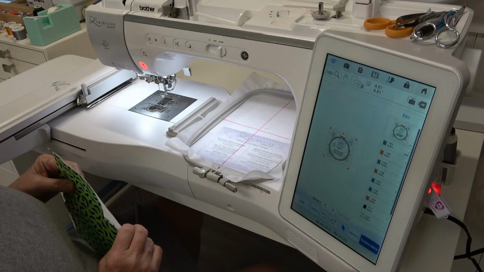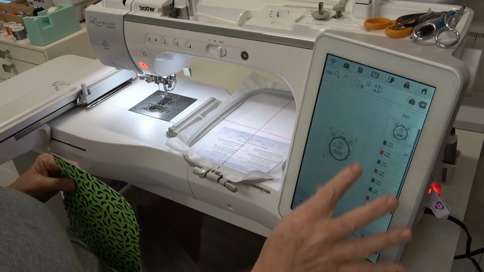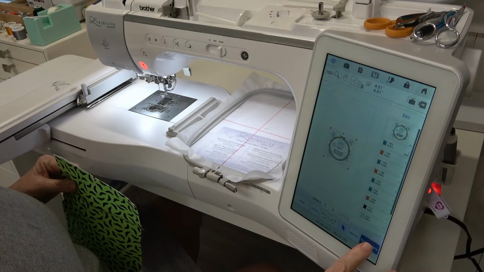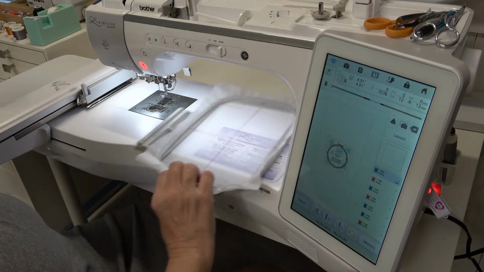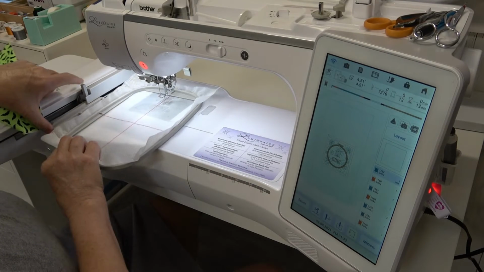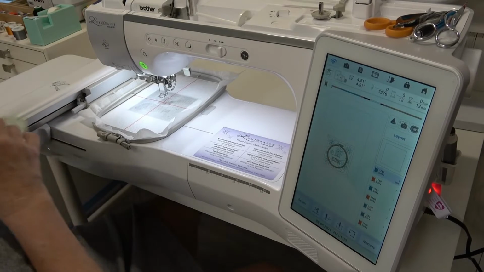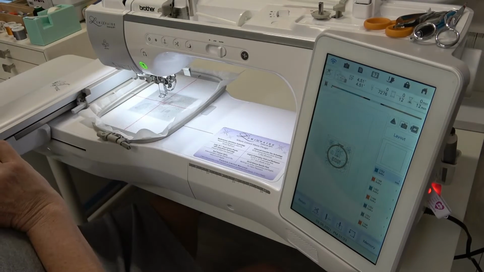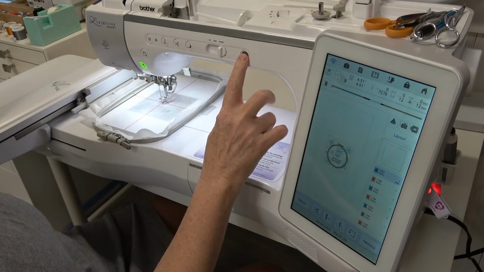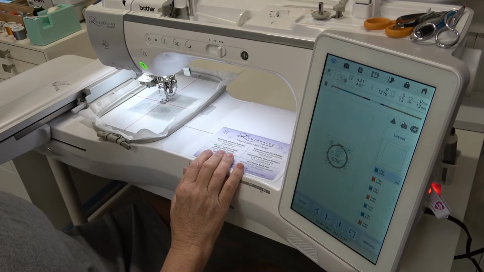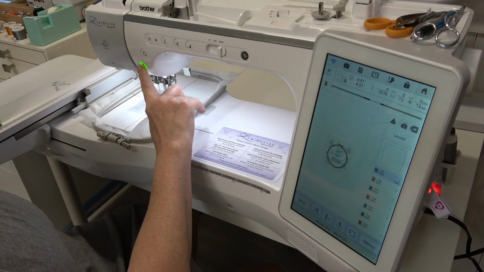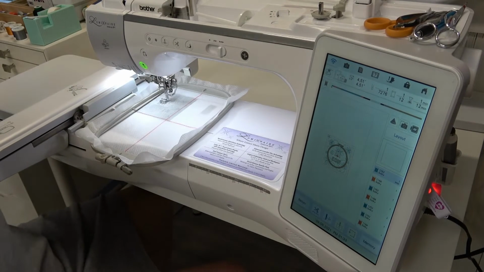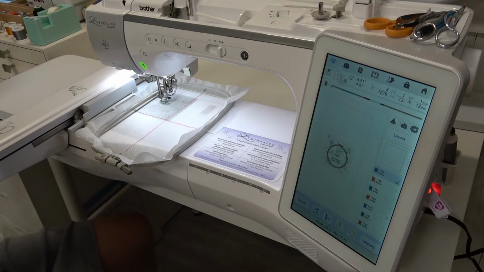Okay, so the first thing I am going to do is touch embroidery. And we're all ready to go. I'm going to put my hoop in. You can see the light turned green already. I'm going to thread my needle, and I'm just going to press the green button to go. This is going to create the placement stitch for the batting.